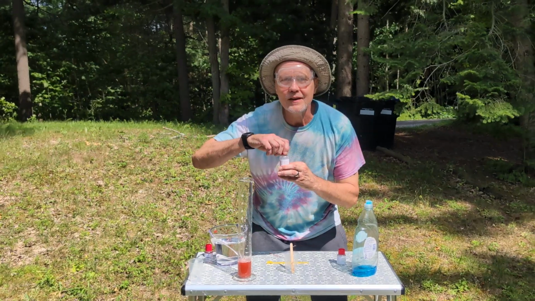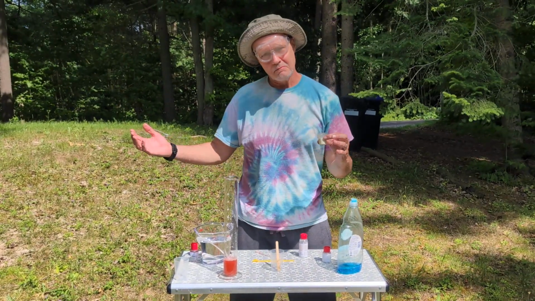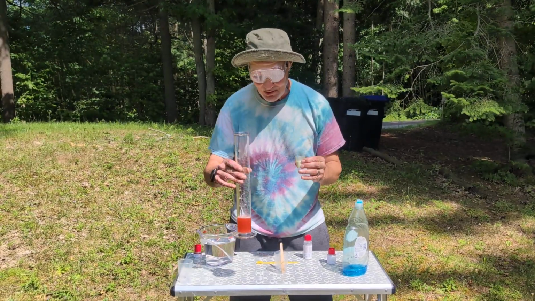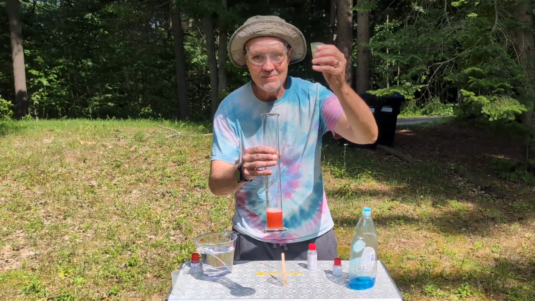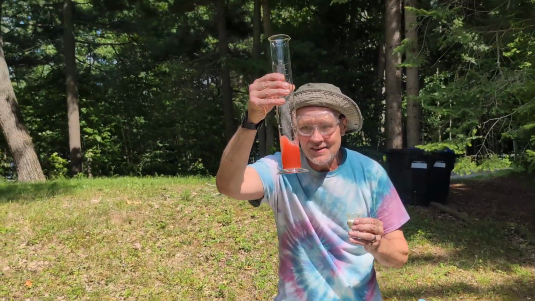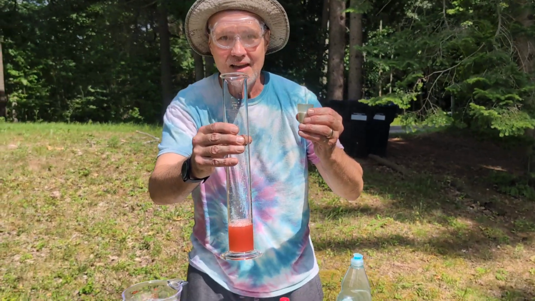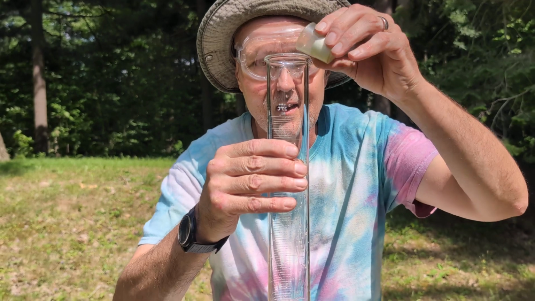Now, everything we've seen up to now has been physical change. Not that exciting, but it's happened. Now we're gonna see some chemical change. I hope, if I do everything right. I'm gonna drop this baking soda inside here, this acidic liquid, and let's see what happens. If there's a chemical reaction, bubbles will form. Let's see.